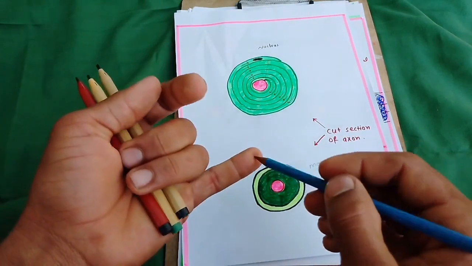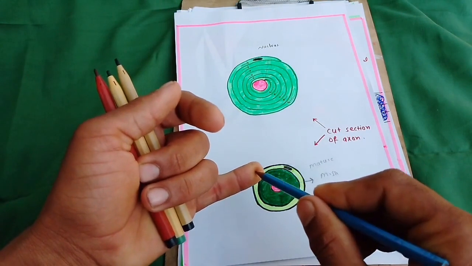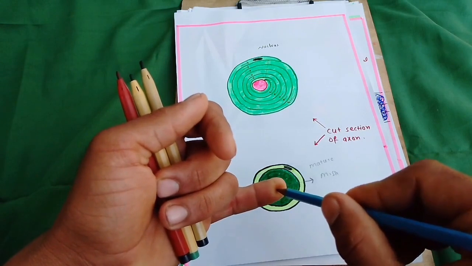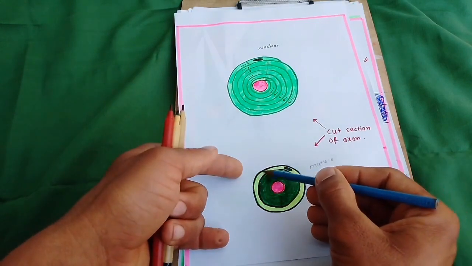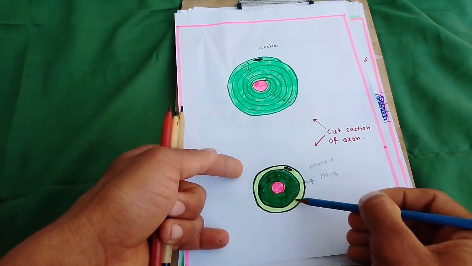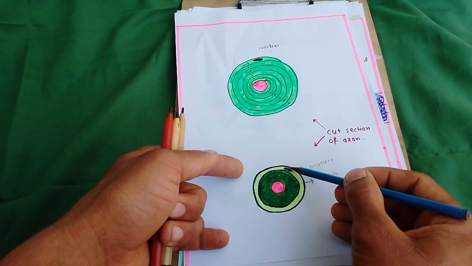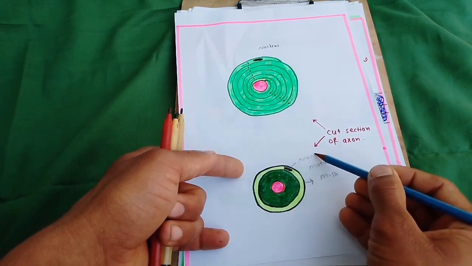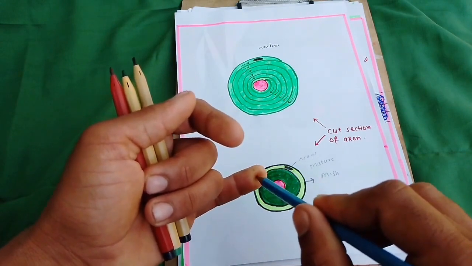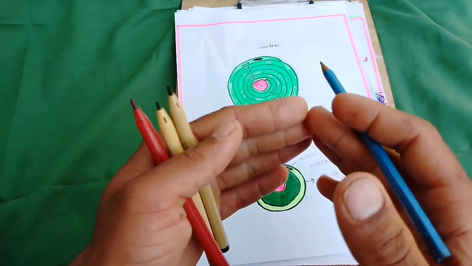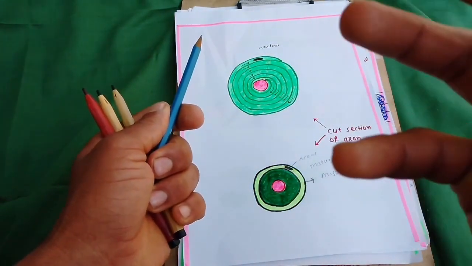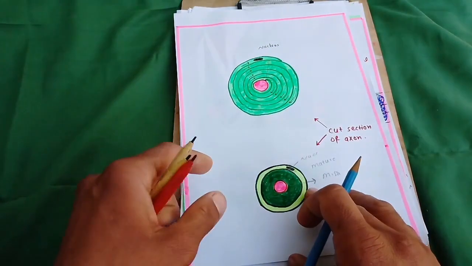So what is Schwann cell? Schwann cell is a cell in the peripheral nervous system. This is a supporting cell. This is the cytoplasm of the Schwann cell. This is the nucleus of the Schwann cell. Okay. Schwann cell is the supporting, protective, insulating cell in the peripheral nervous system, which makes the myelin sheath and the myelinated axon in the myelinated neuron. Okay.